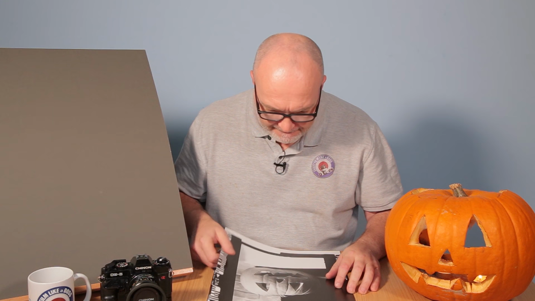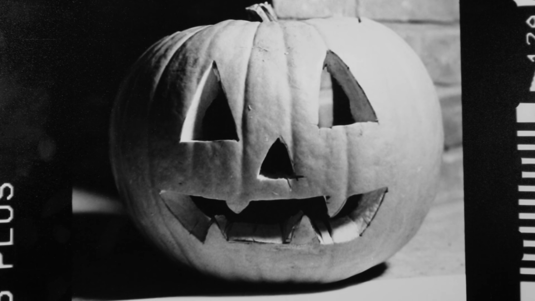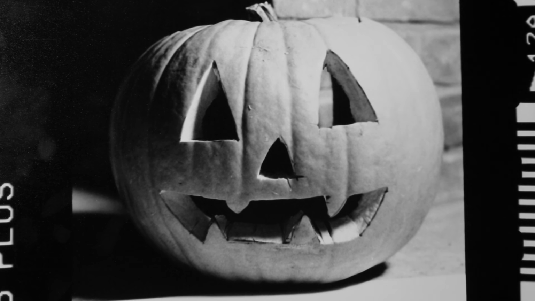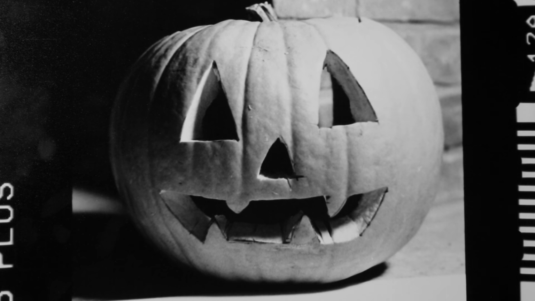So if I look at the first one, which is stock, this one here, and I'll show you that larger on the screen while I'm looking at it. In the brickwork area, there's not much grain. I can just barely see a bit of grain, but not detailed.